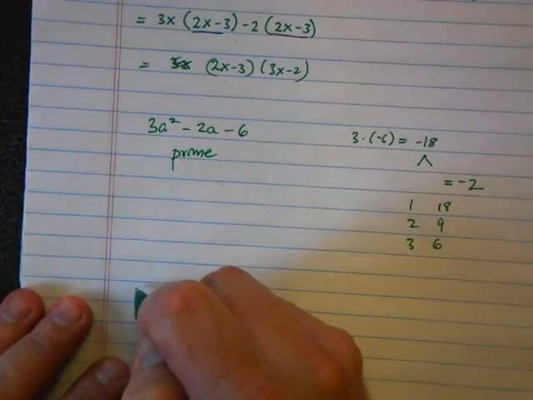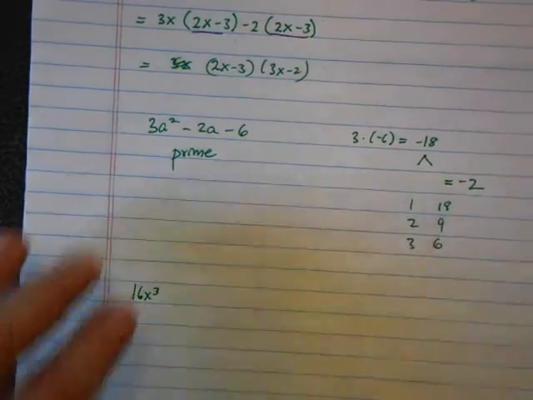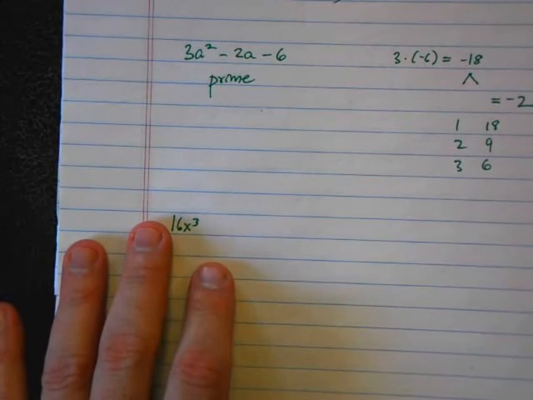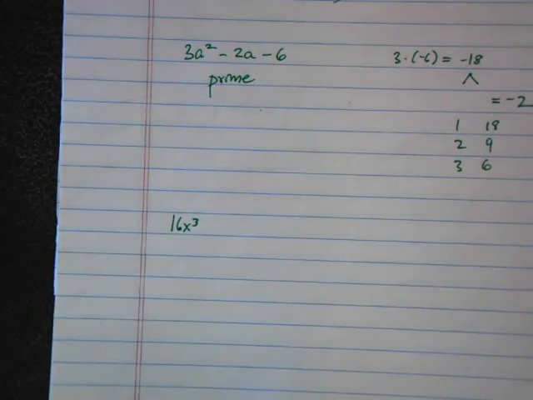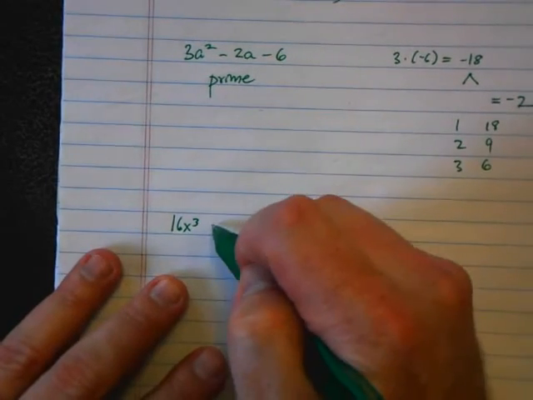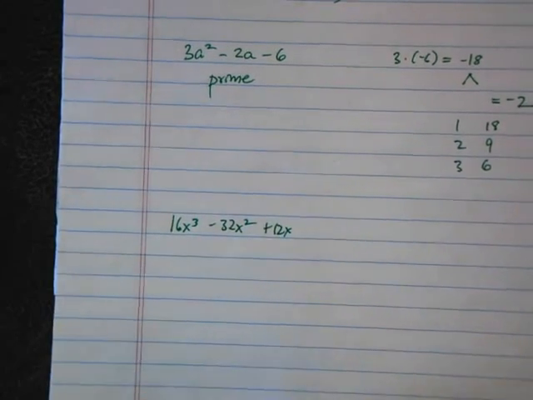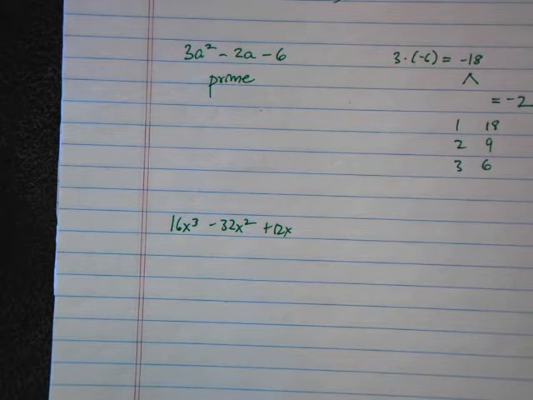16x cubed minus 32x squared plus 12x. 16x cubed minus 32x squared plus 12x. What would you do? Excellent.